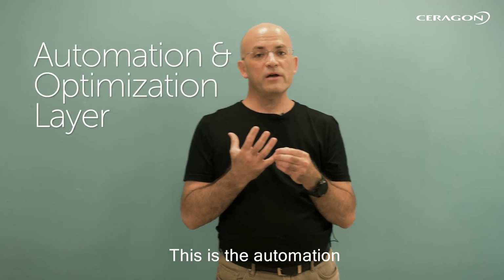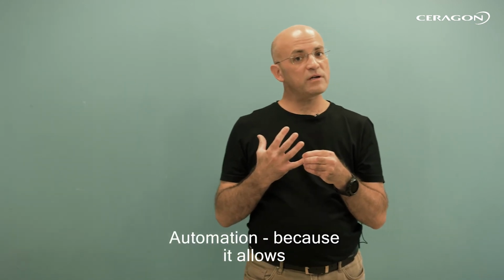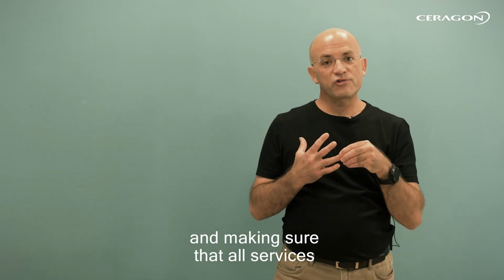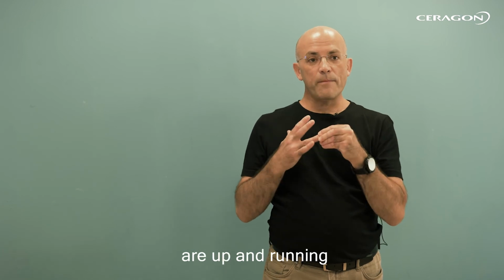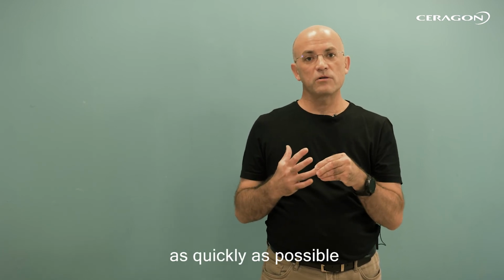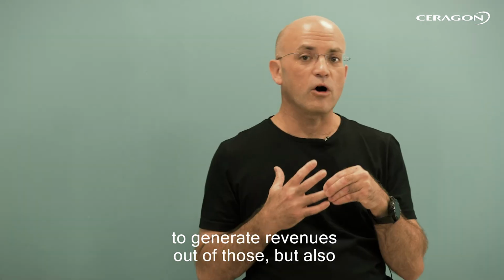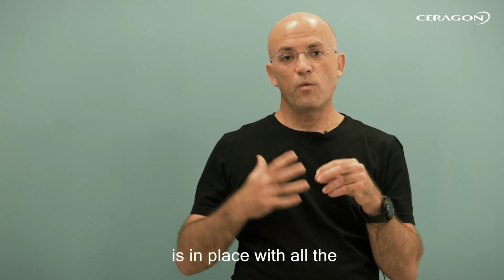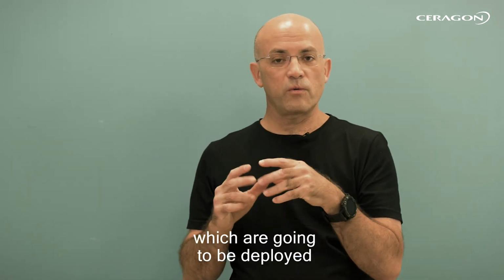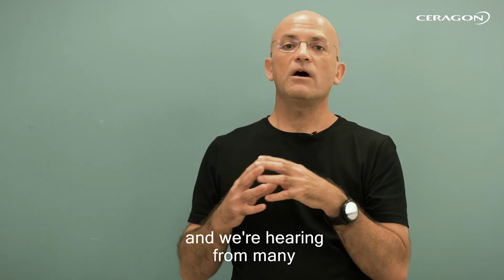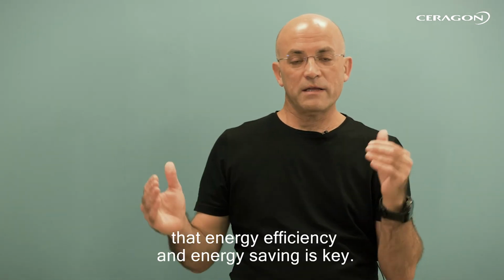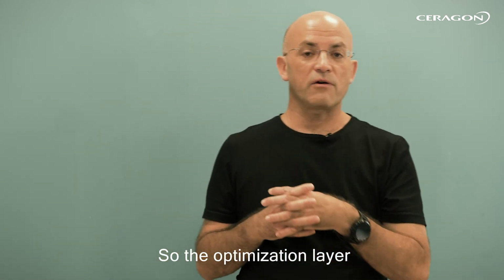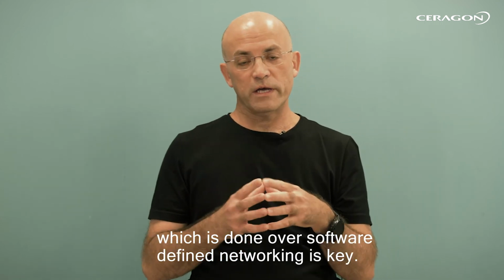This is the automation and optimization layer. Automation, because it allows for quick rollout, first time right, and making sure that all services are up and running as quickly as possible to generate revenues out of those, but also looking at network optimization, so making sure energy efficiency is in place with the huge number of sites which are going to be deployed. And we're hearing from many of our partners and service providers that energy efficiency and energy saving is key. So the optimization layer, which is done over software-defined networking, is key.